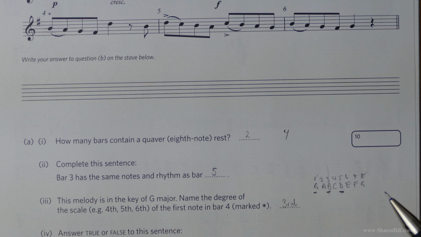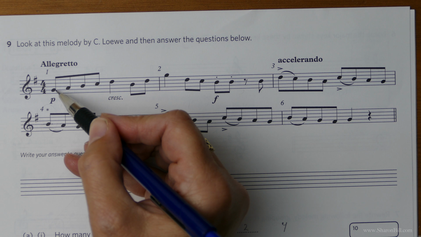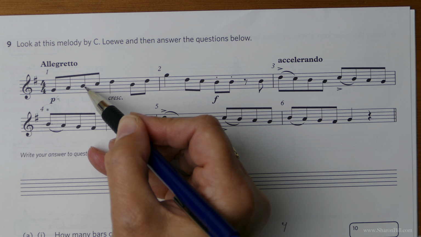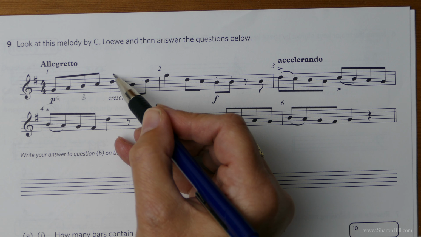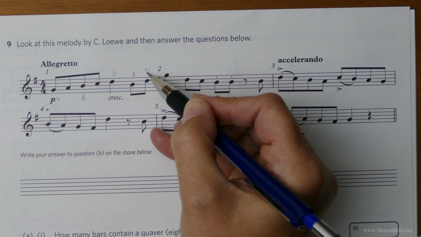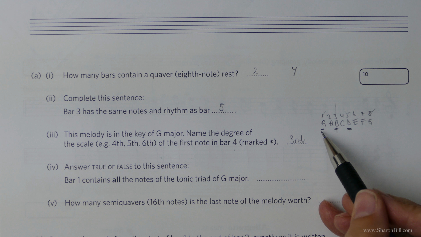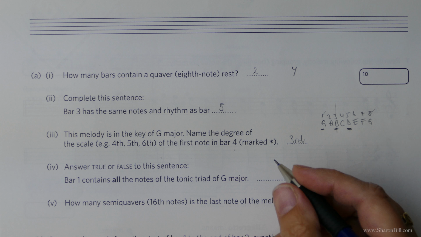So let's have a look what bar 1 does contain. So we've got a G here, so there's a G. An A, that's inappropriate. A B, that's the next one we're after. C. The next note is D. Then we've got another B, excuse me, and another D. So absolutely every part of the triad, the tonic triad, is represented, and so this sentence is true.